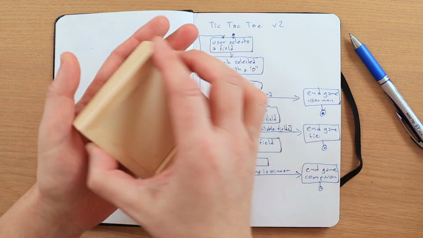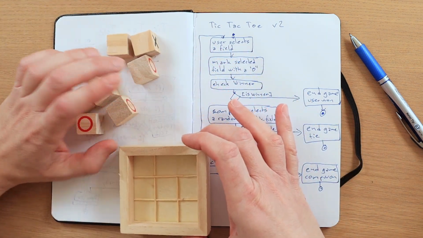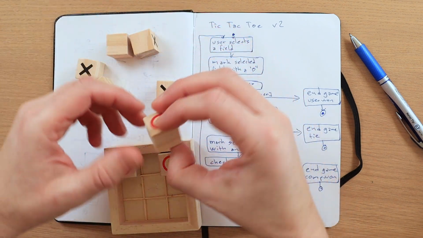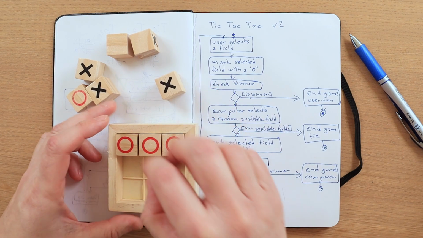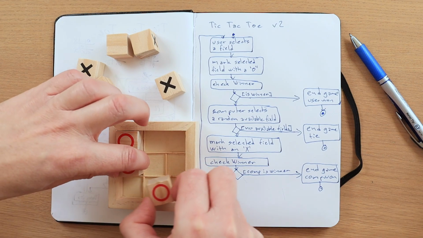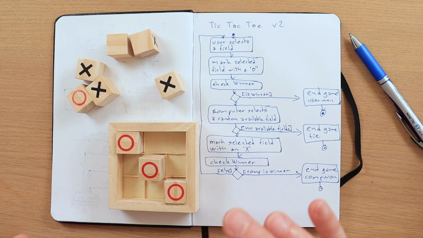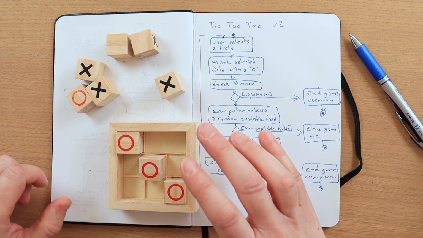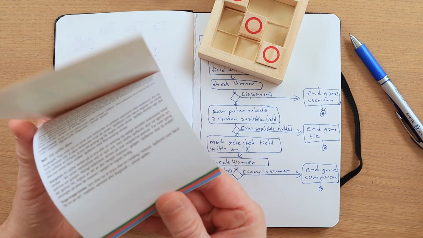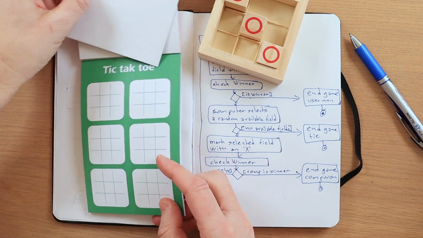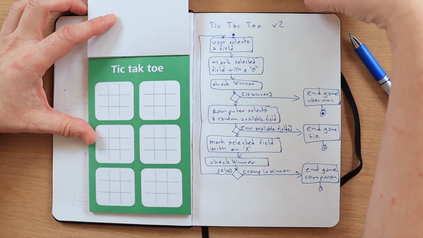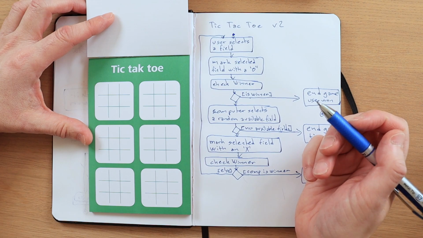Because as I remember here, I have several different ways I can win the game. Like I could have a row, like this, and several different rows. I could also have columns, and I could have diagonals. So to get a full overview over everything, I've got this paper boards here where I could play the game on paper, but I'm not going to play it. I'm just going to use it to mark the winning situations.